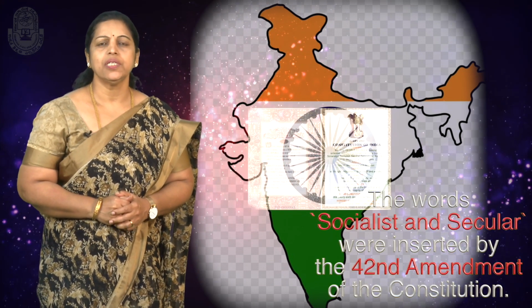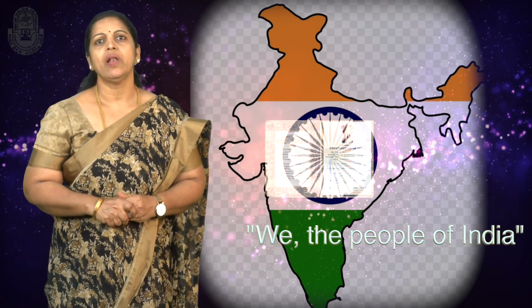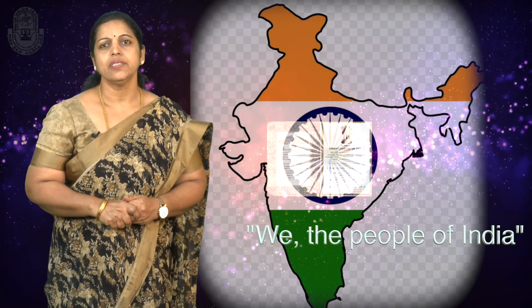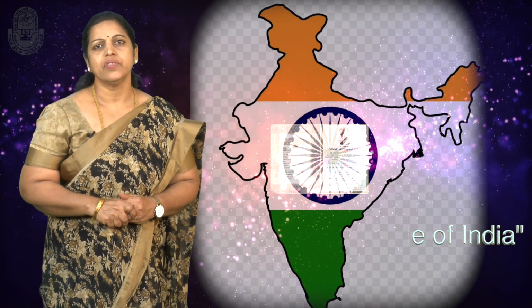The words socialist and secular were inserted by the 42nd Amendment of the Constitution. The same amendment changed the words unity of the nation into unity and integrity of the nation. The significance of the preamble of the Indian Constitution lies in the words "We the people of India." These words emphasize that ultimately powers are vested in the hands of the people.